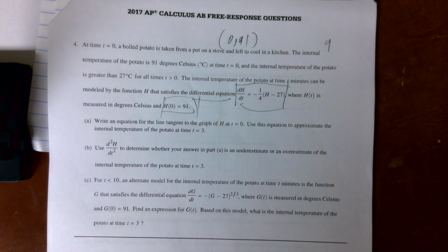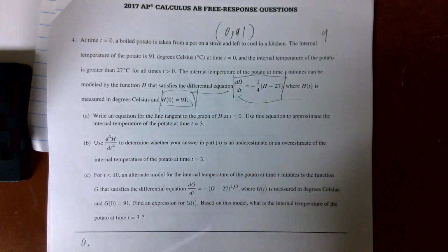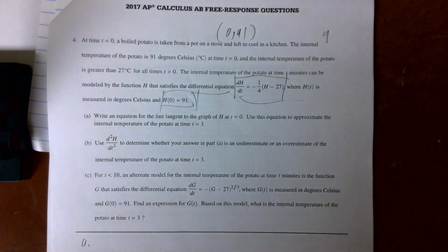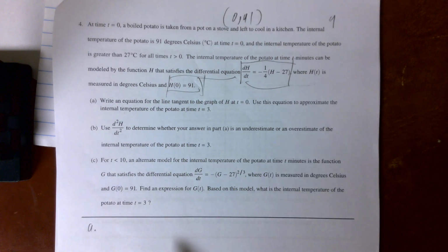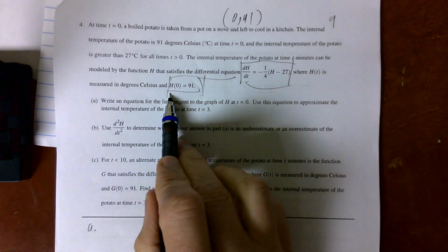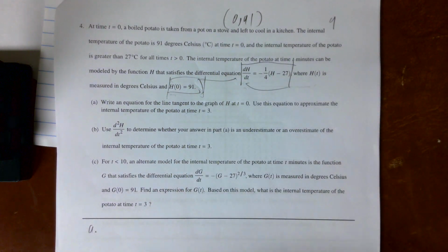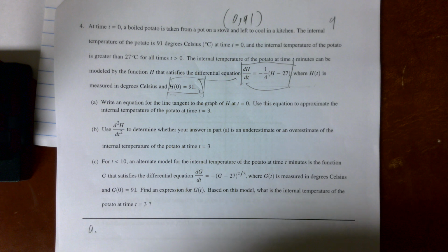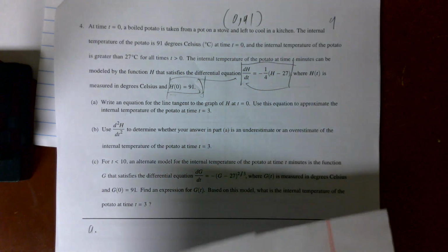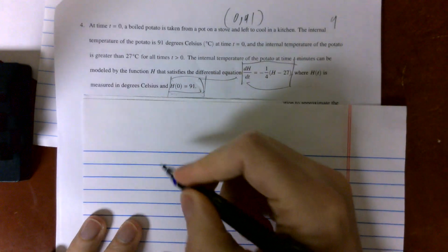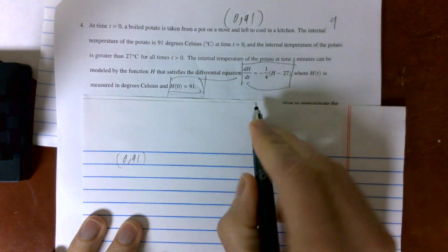All right, part A. Write an equation of a tangent line. Right? Notice they had a question like that on the last problem. This just shows up. Find an equation of a tangent line. To find an equation of a tangent line, you need a slope and a point. They gave you a point. They gave us the point (0, 91). And they give us a formula for slope.